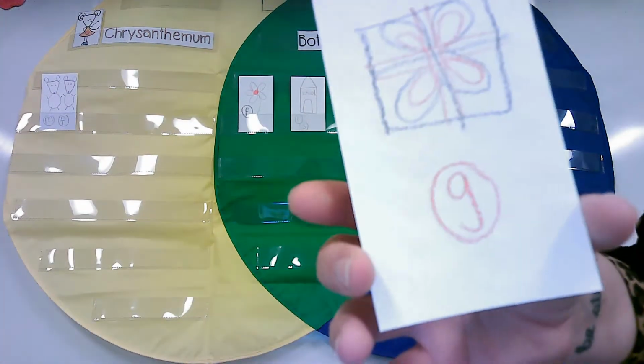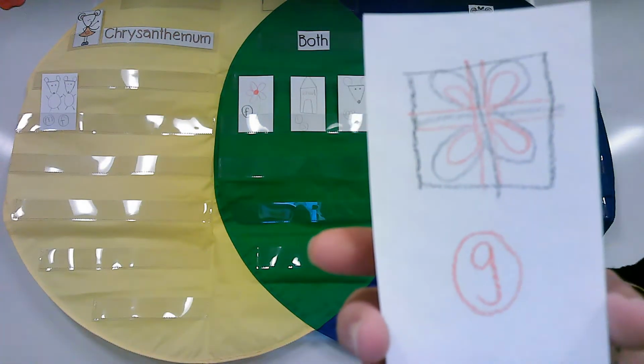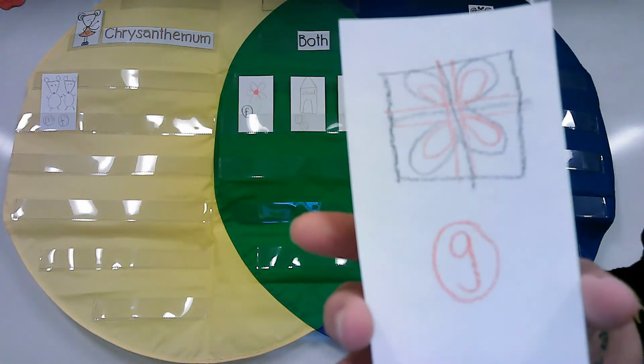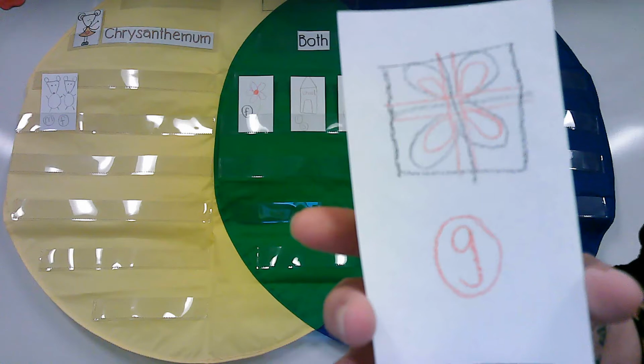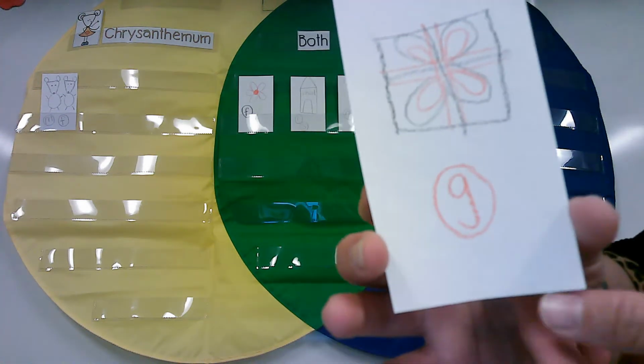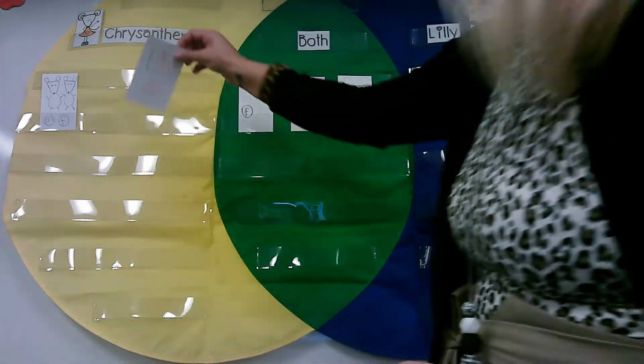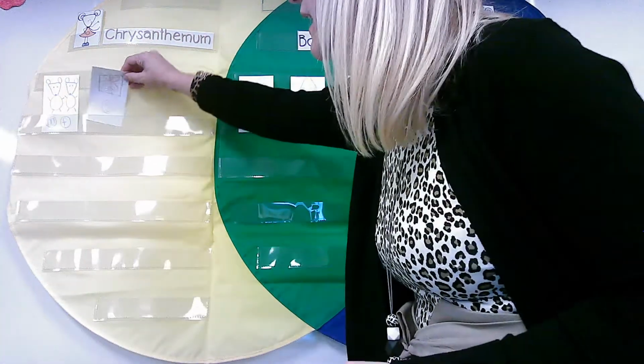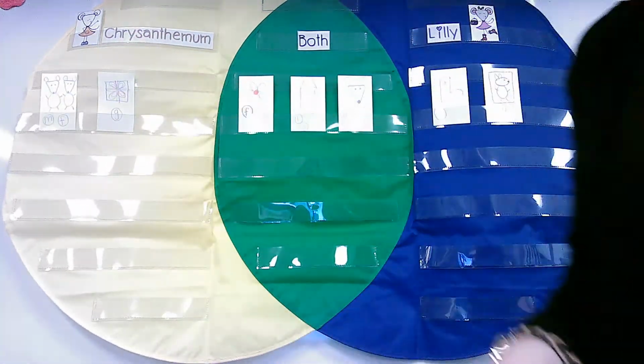Who in their book liked to play games with their parents? And you can make your game however you want. I just did a box with squiggles. Game. Yeah, Chrysanthemum, right? She loved to play Parcheesi with her mom and dad. Game.